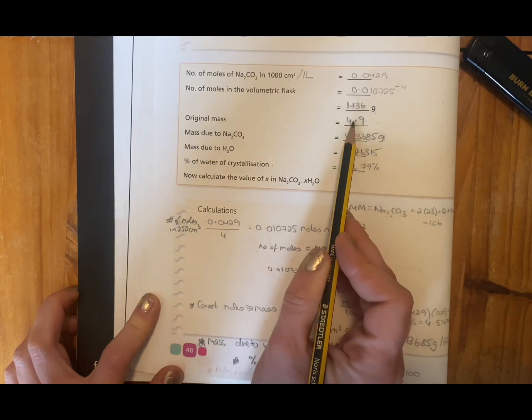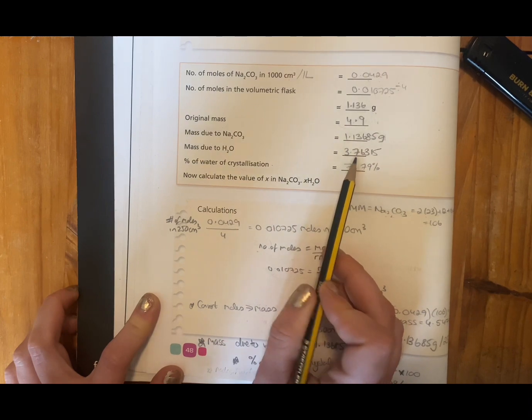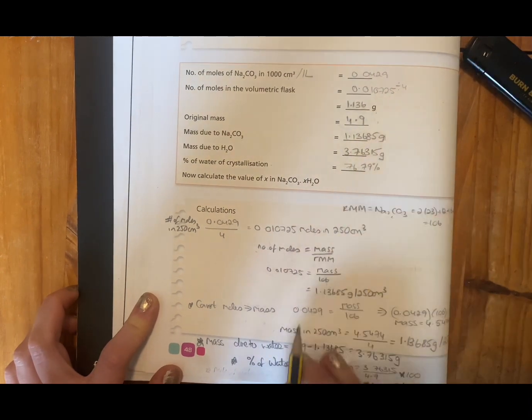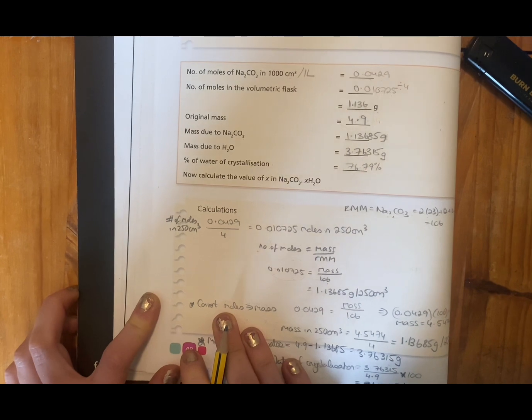So this, take away this. And you're going to get 3.76315 grams in my case. Definitely probably going to be different to yours.